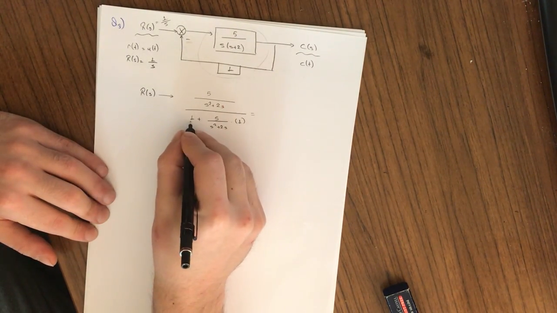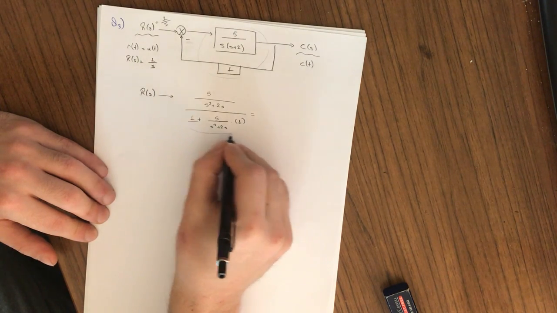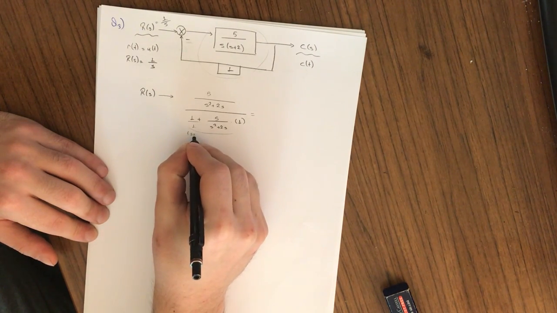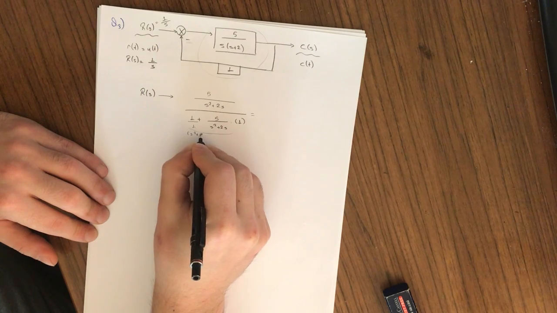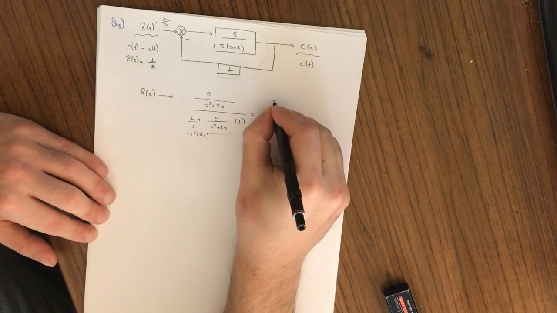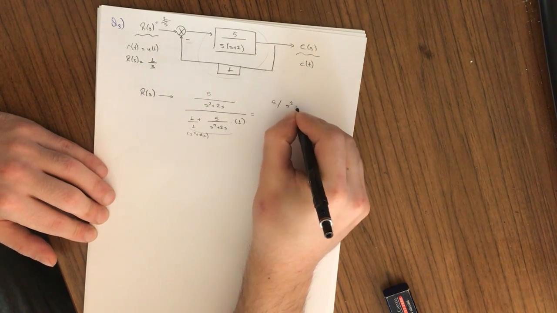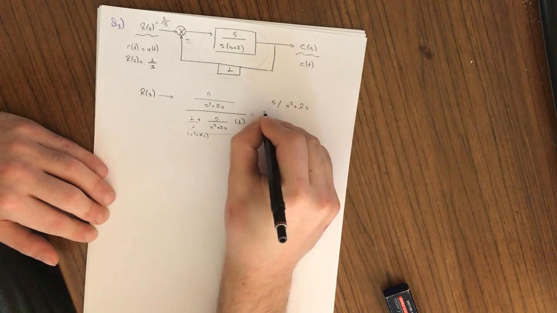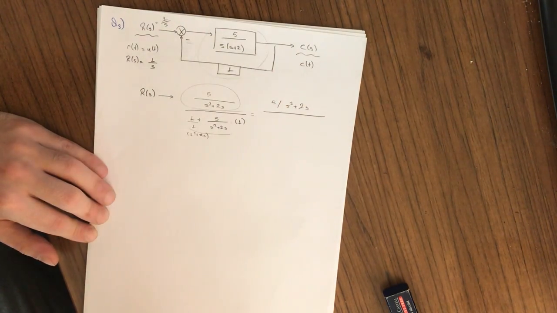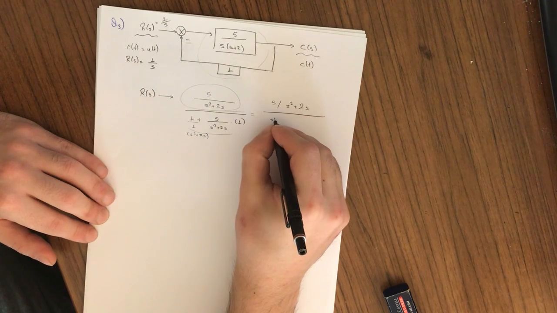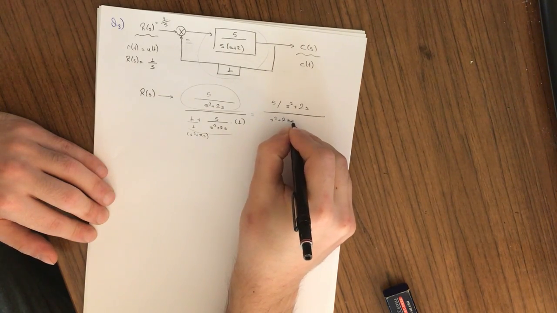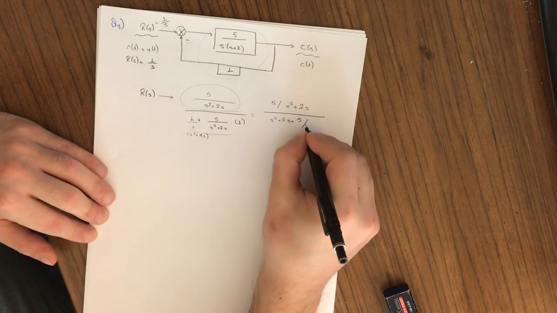Now let's equalize the denominators here. I'm going to multiply the 1 with s squared plus 2s. So we have 5 over s squared plus 2s from here, and for this part we have s squared plus 2s plus 5 over s squared plus 2s.